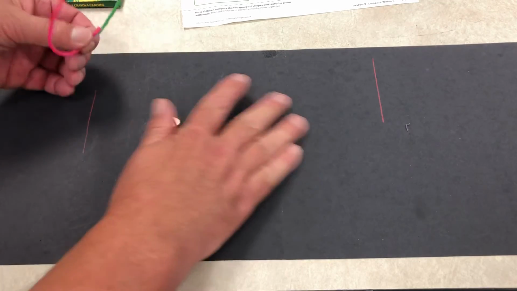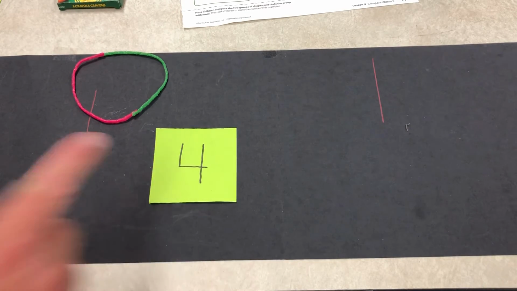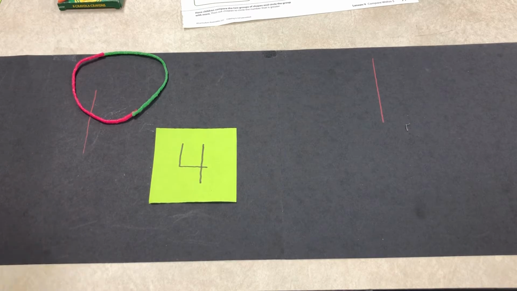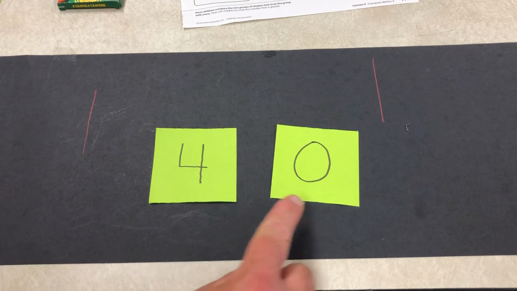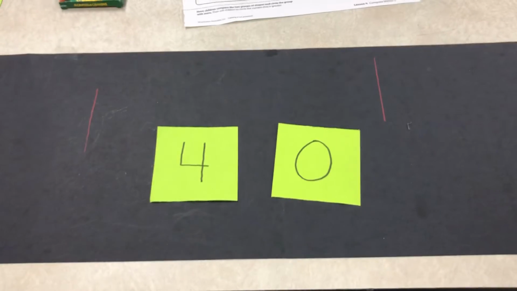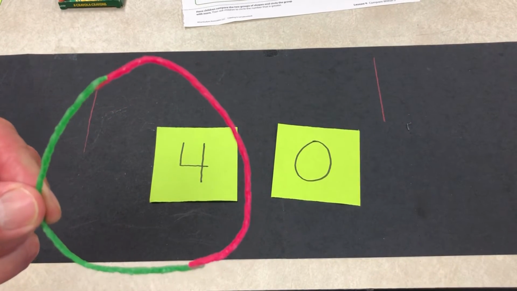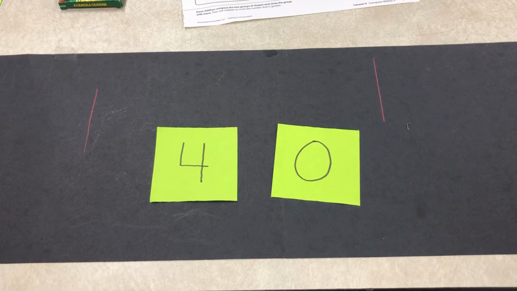Perfect job. I'm gonna take these off and I'm gonna put some numbers out here. Let me see, I think I'll put the number. What number is it? Did you get it? What number is it? Good job. I hope you said 0. I hope you said 4. I'm gonna ask you guys, which number do you think is greater than the other number? One number is less, one is more.